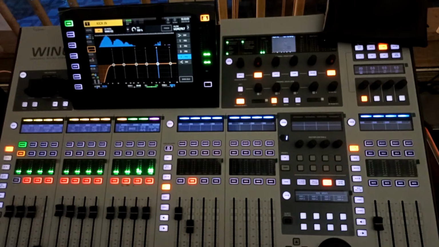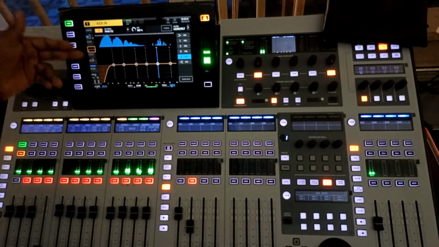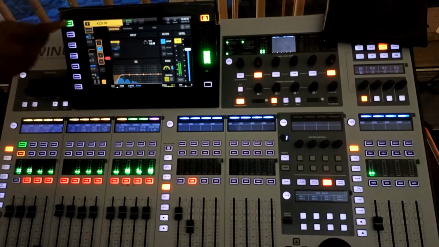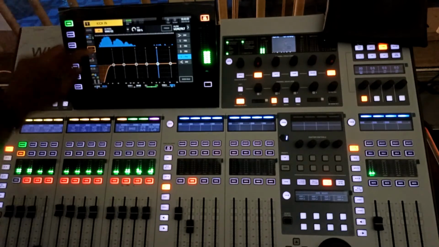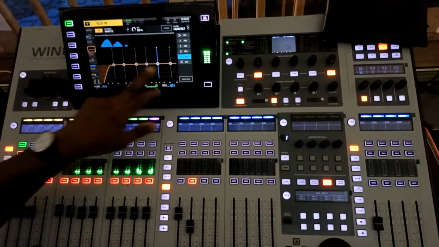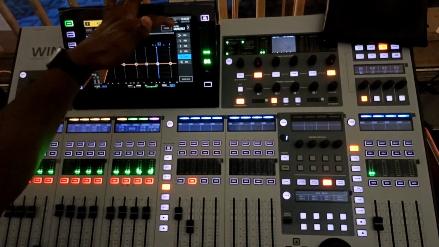To activate the EQ on the Wing, you just press the on button. Once you get to the EQ section on the home page, tap on it and just press the on button. To get to the high pass and low pass filter, you look to the far right, you'll see filters: LC, low cut, high cut, tilt.